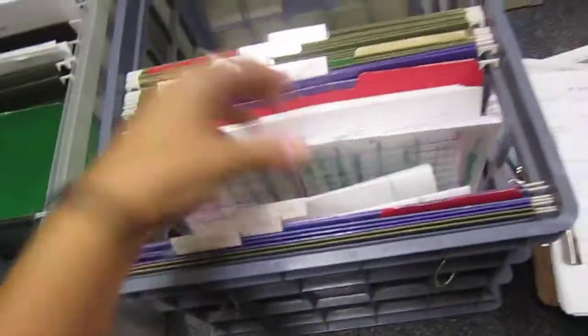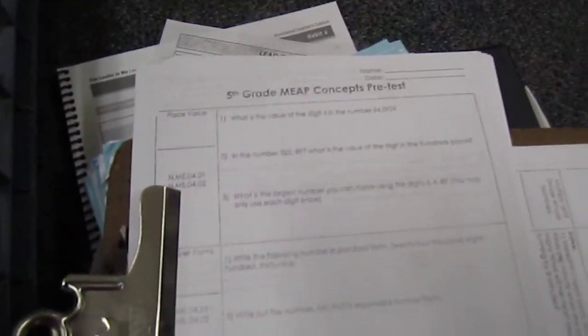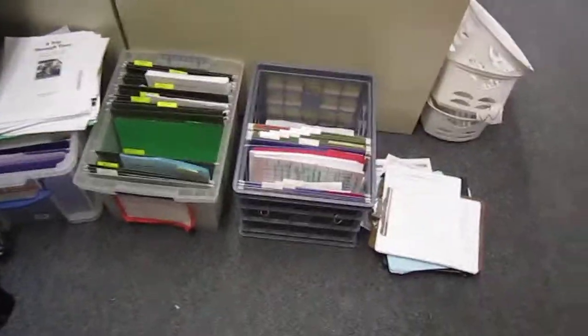We're also going through this, the MEAP pretest. Unfortunately, it's not quite as organized as I think that I would like to be, but it's his system and it works for him. So that's about it.